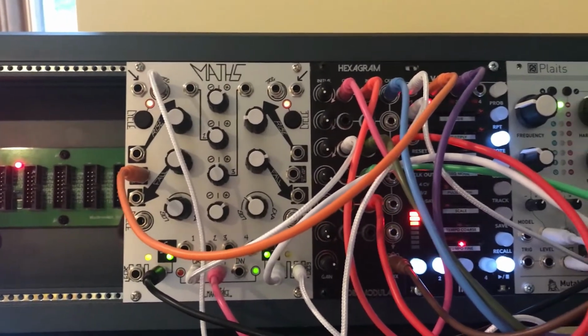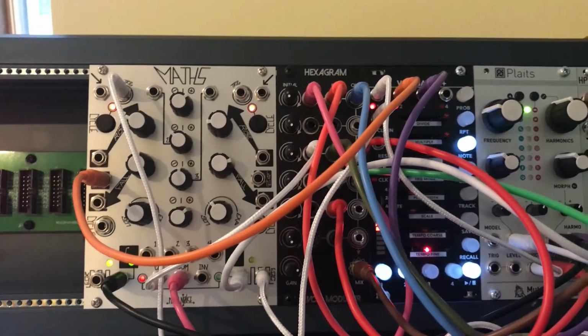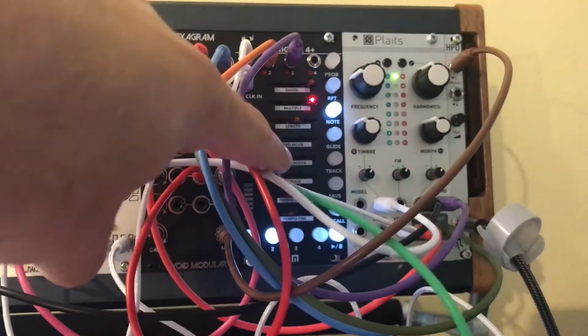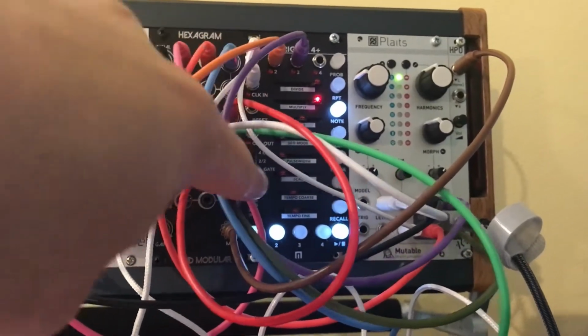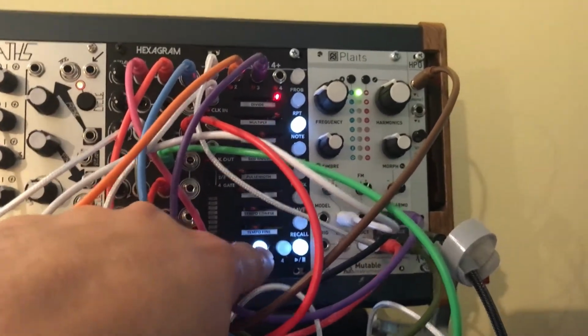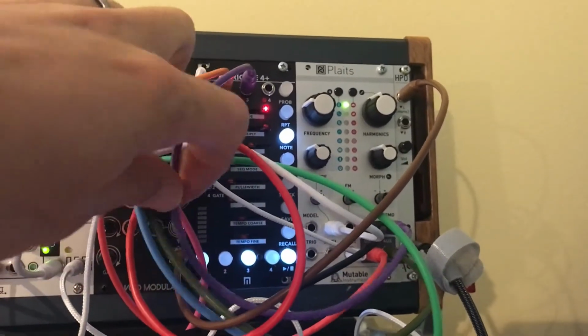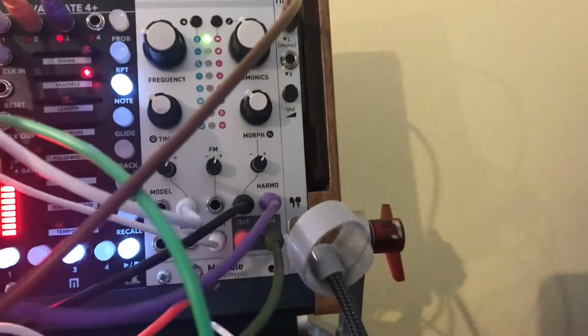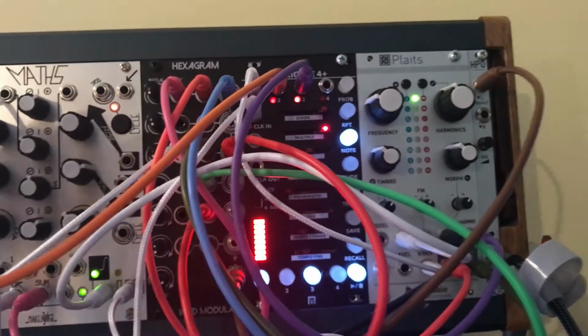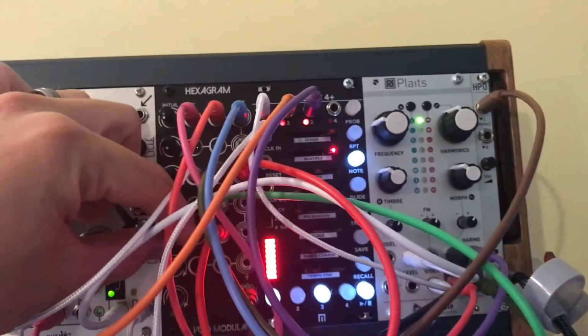And then I'll go back to the slow cycle. So I just basically have a full 8 cycles. The first ones are all set to low, and then they get bigger and bigger as it goes to the end. Channel 3 then is being sent into the harmonic input of Plaits, which is where we get these high notes that we're hearing right now.